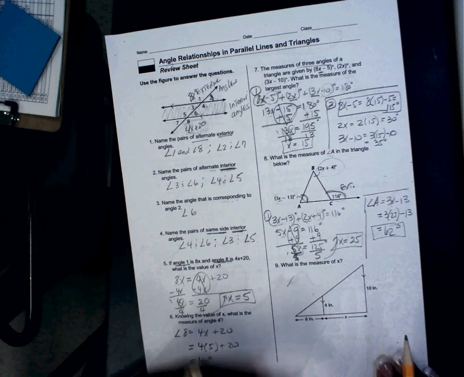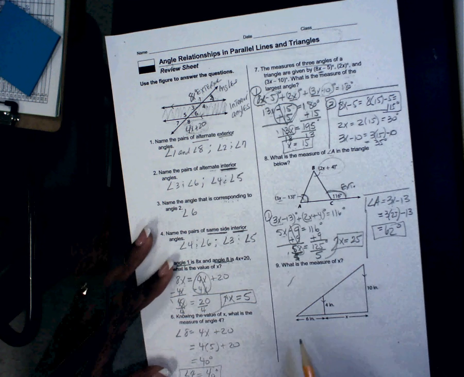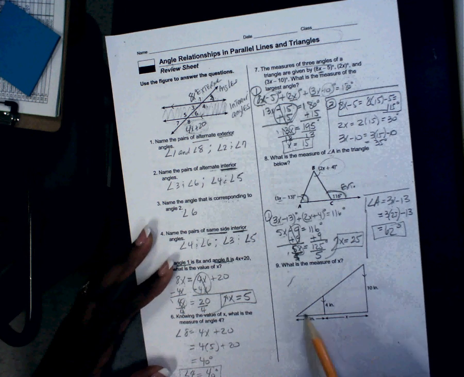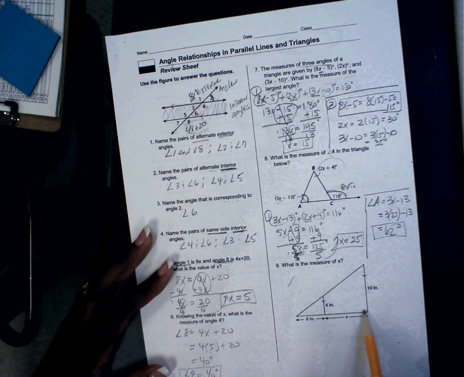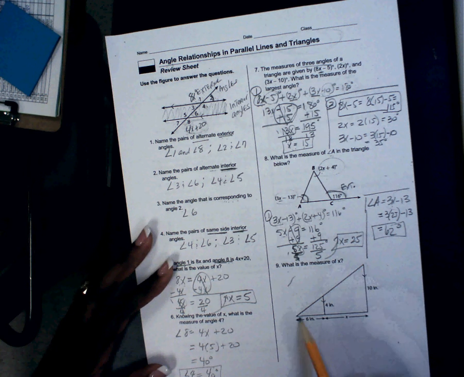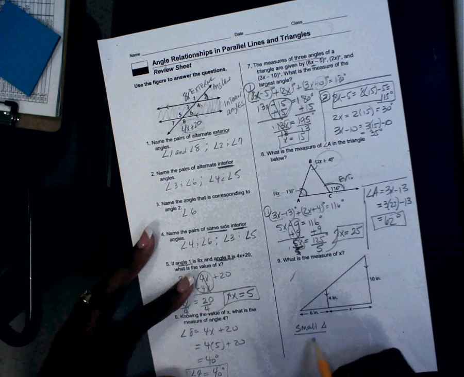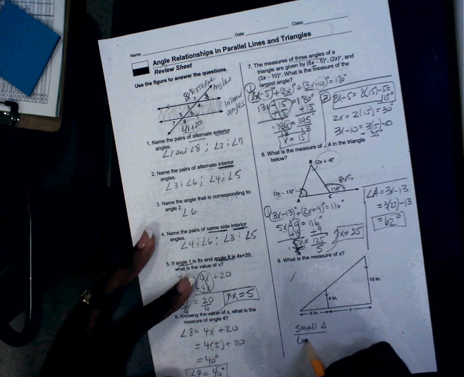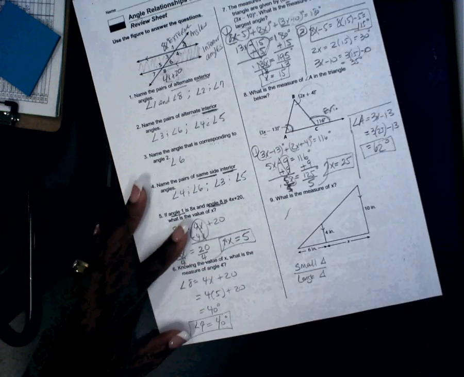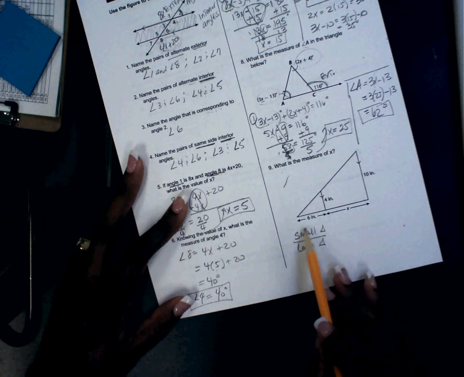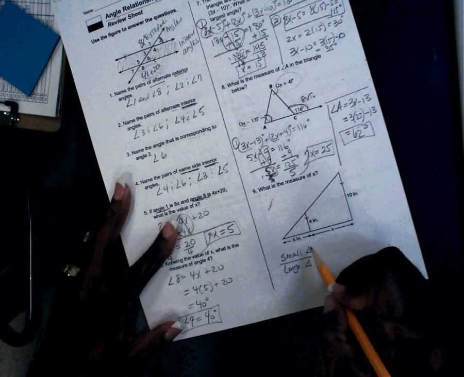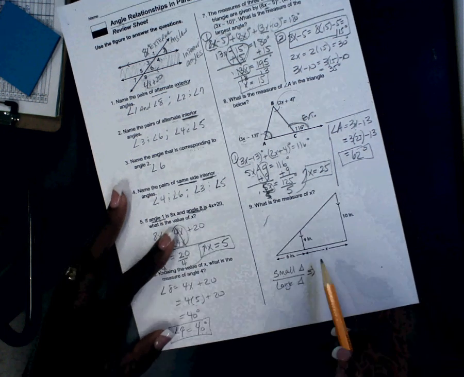Excellent. Okay, so the last one on this page is, what is the measure of angle X? So now we have two similar triangles, and we're going to set up a proportion based on our corresponding sides. Okay, so we have a large triangle and a small triangle. So we're going to do a ratio of the small triangle information over the large triangle information.